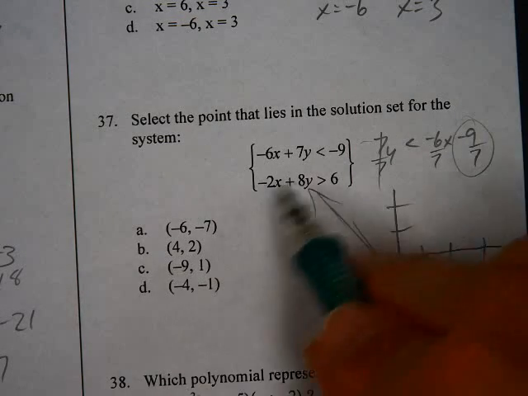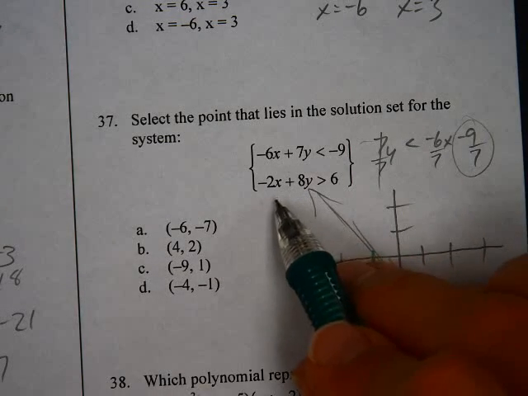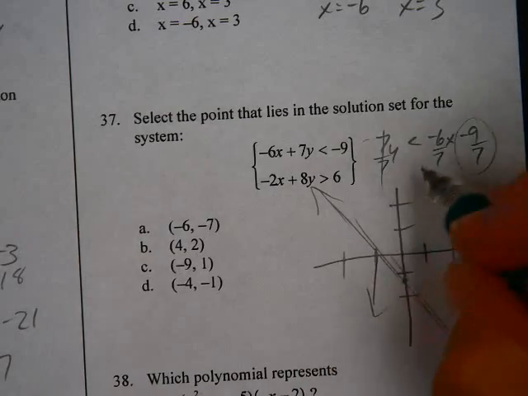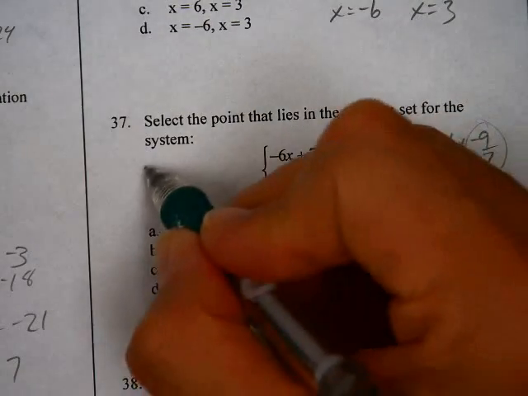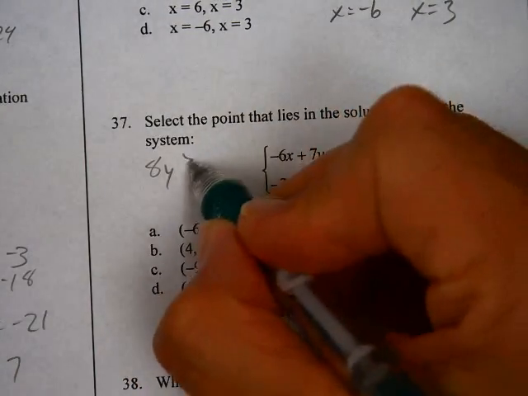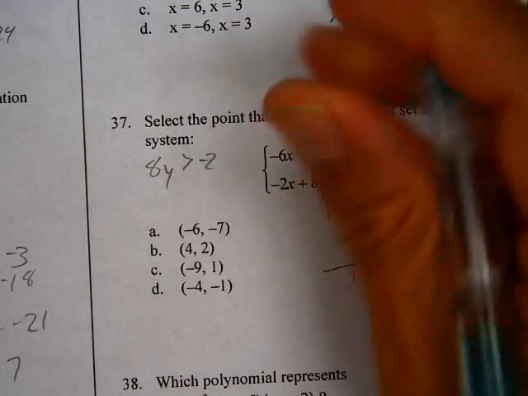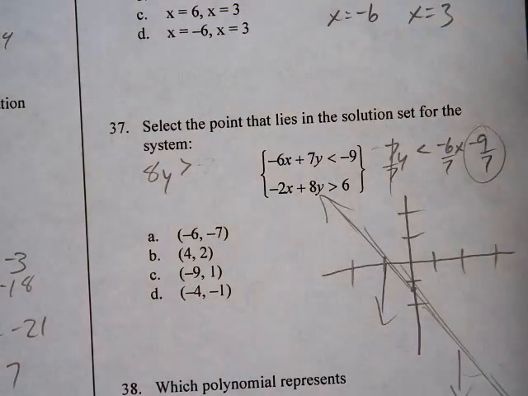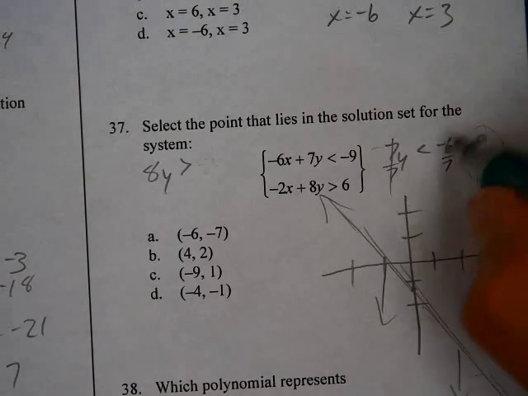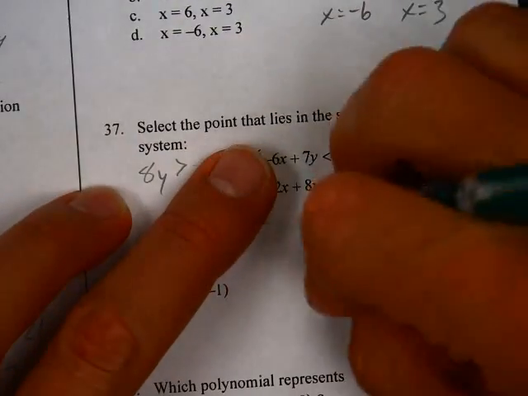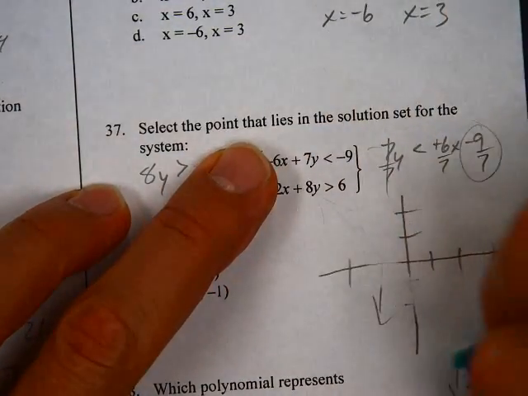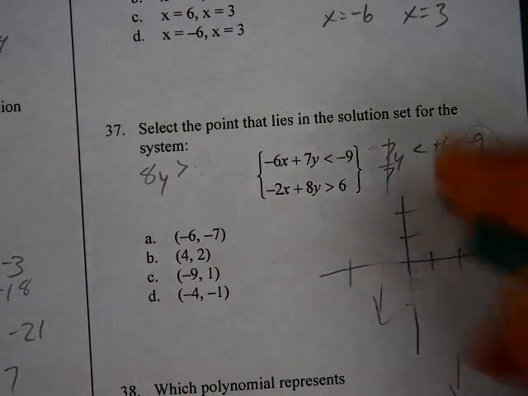Okay, we also have the other equation, which is much easier to graph. Kind of, but not really. We have an 8y is greater than negative, this is going to be when we move the 2x over, it's a positive 2x. Oh, look what I did there. That's a plus 6. Holy cow. I had one mistake on the other. I was going to be unblemished here, but I made another mistake.